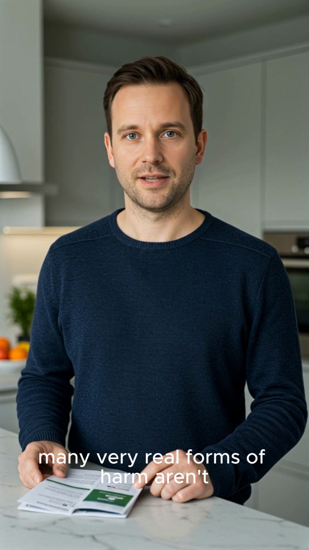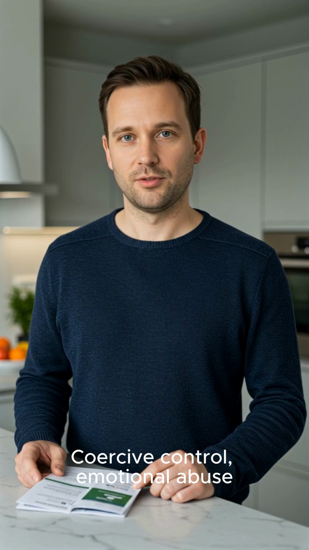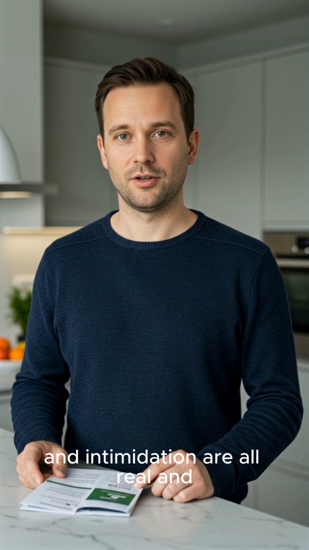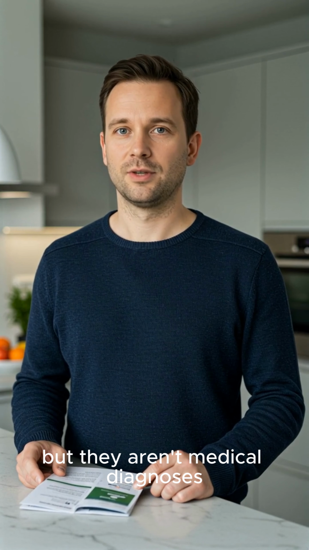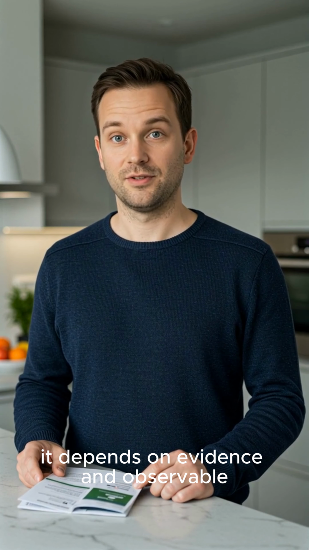Think about it. Many very real forms of harm aren't listed as syndromes in the DSM. Coercive control, emotional abuse, and intimidation are all real and damaging, but they aren't medical diagnoses. Their validity doesn't depend on a label. It depends on evidence and observable behavior.